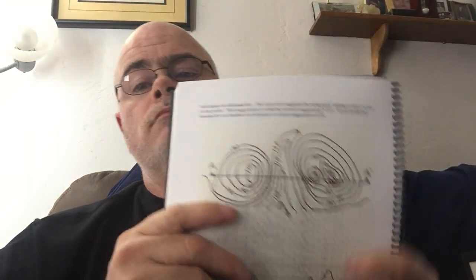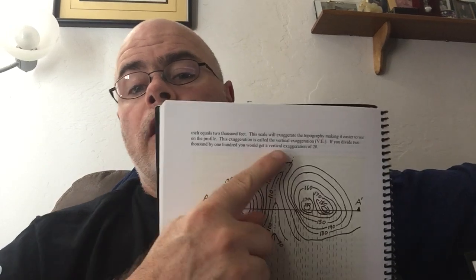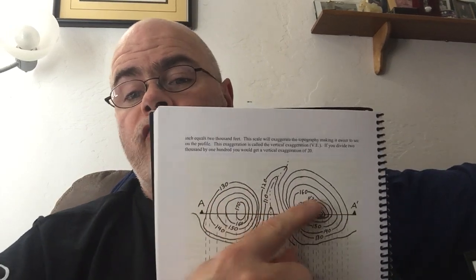Well, in a way, it's actually fairly simple. I'm going to explain the process. It's in the lab book here. I'm going to explain it, hopefully you'll understand it. So, here's a topographic map. Okay, got a little stream valley, 2 hills.